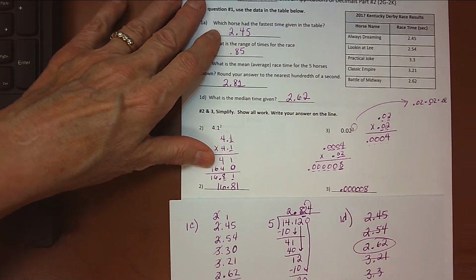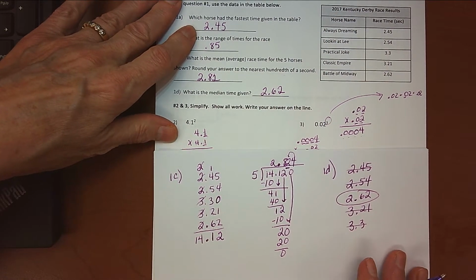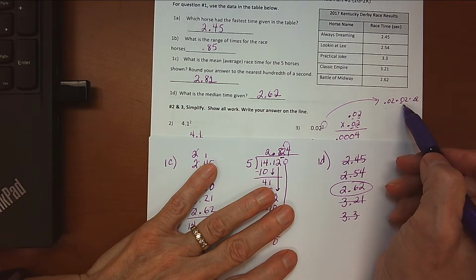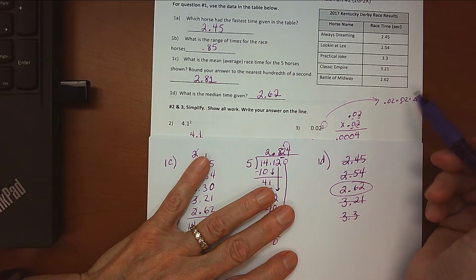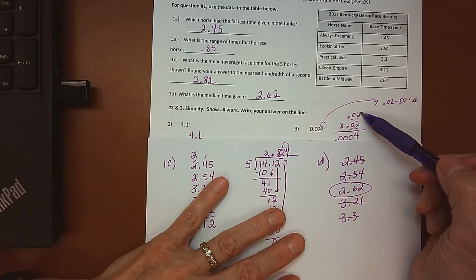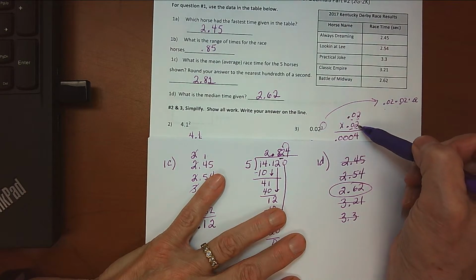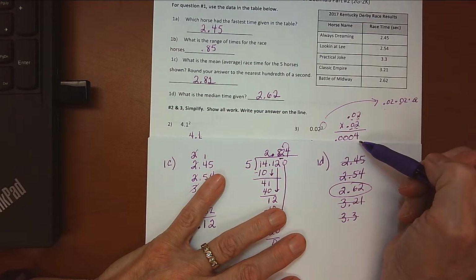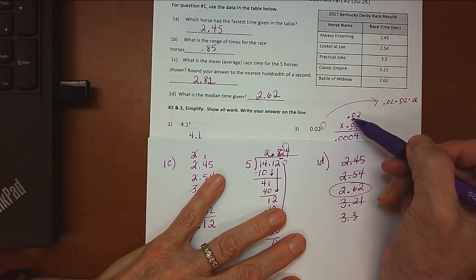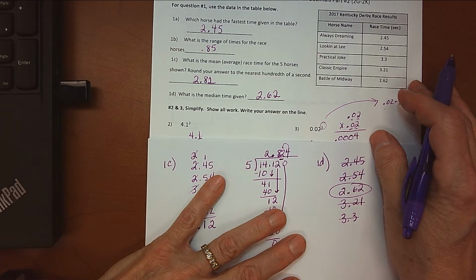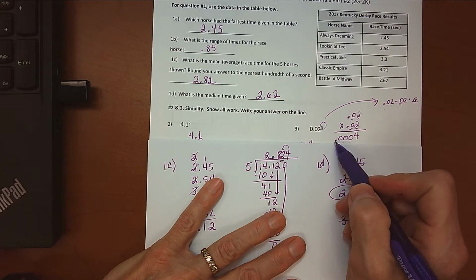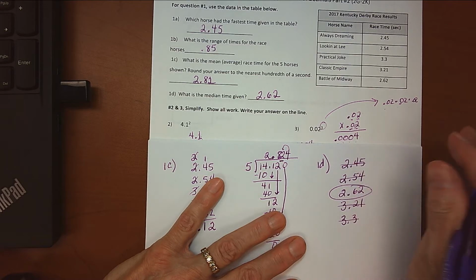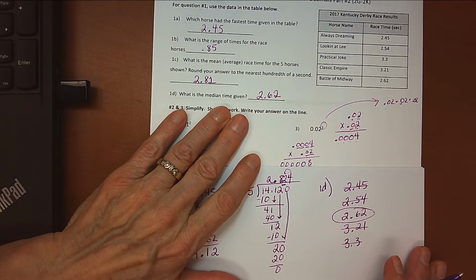Now over here, I've got 0.02 to the third power. That means I have to do 0.02 times 0.02 times 0.02. So I did my first work here, 2 times 2 is 4. And then I said, wait a minute, the rest of this is just going to all be zeros. But I need 1, 2, 3, 4 places behind the decimal point. And so I added 3 zeros so that when I placed my decimal point, I'd have 4 numbers total behind the decimal point.